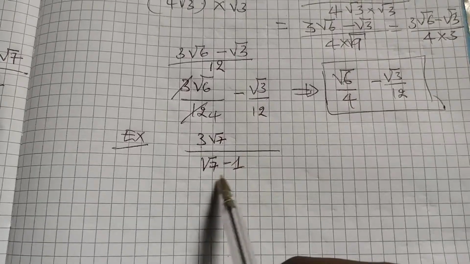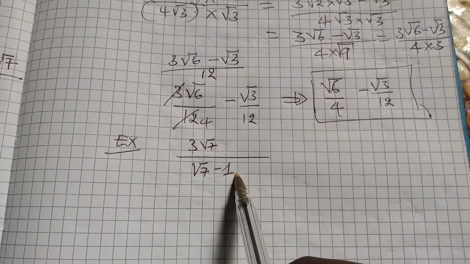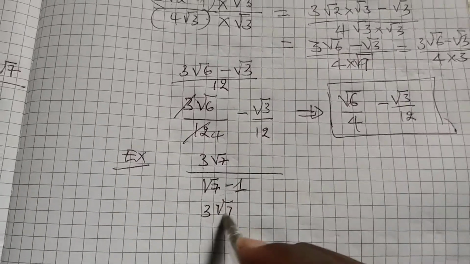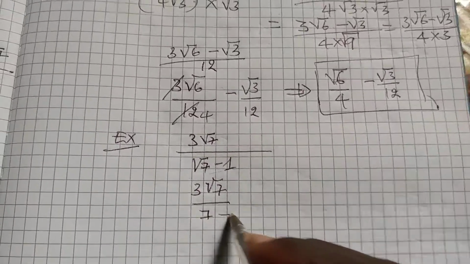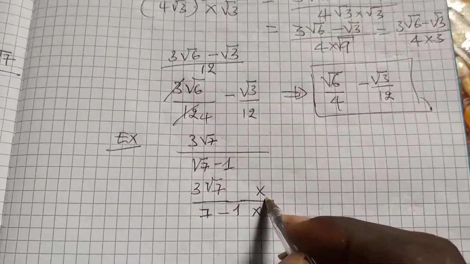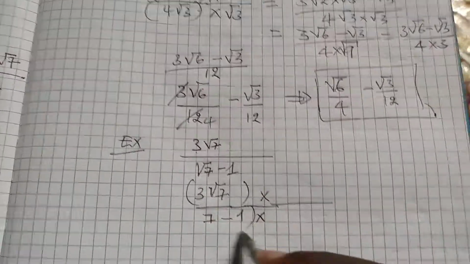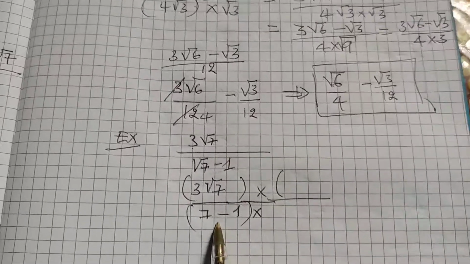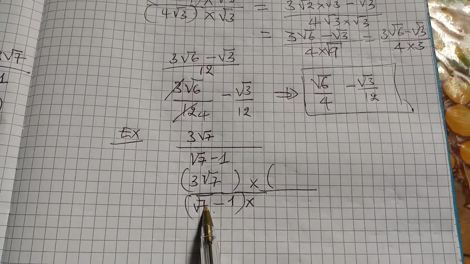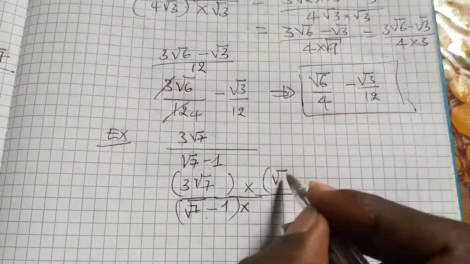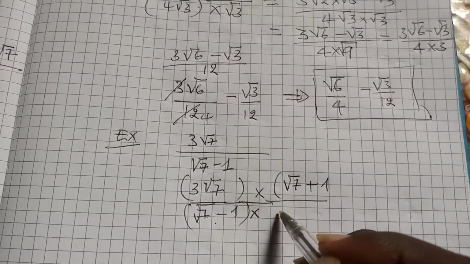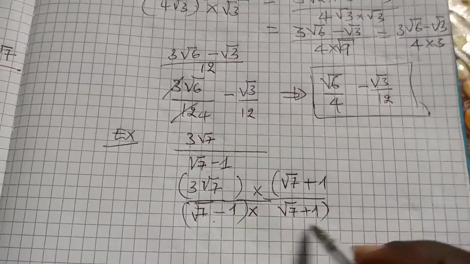As usual, we have to interchange the signs on the denominator. Then we have 3 square root of 7 divided by square root of 7 minus 1, and we multiply both the denominator and the numerator by the conjugate. Here, if it is minus, we make it plus 1, so this will be equal to square root of 7 plus 1.